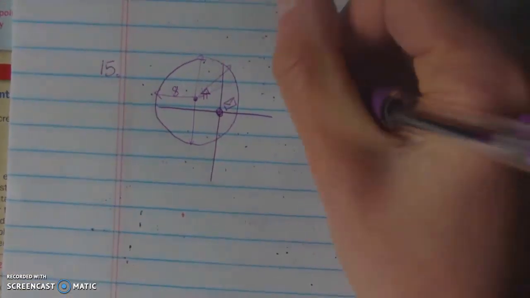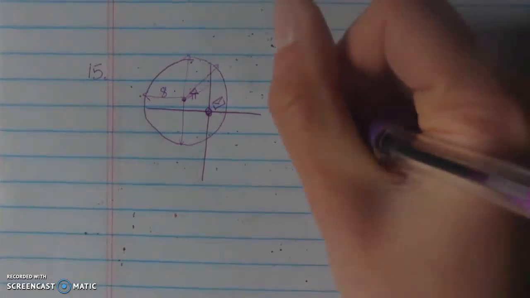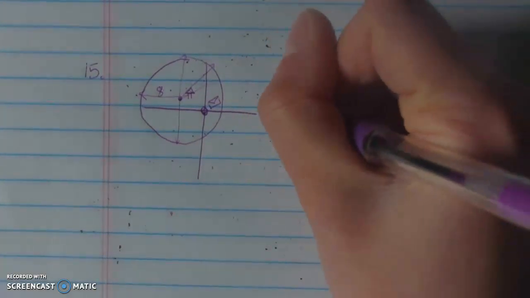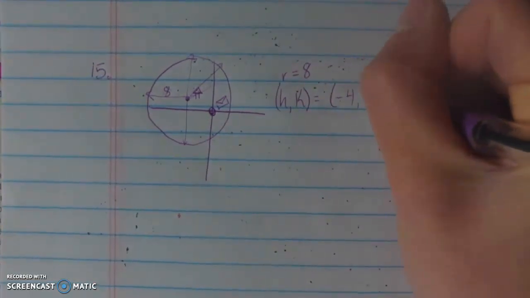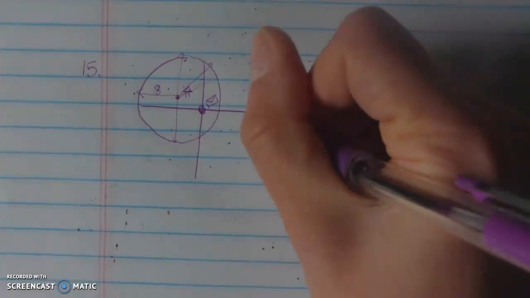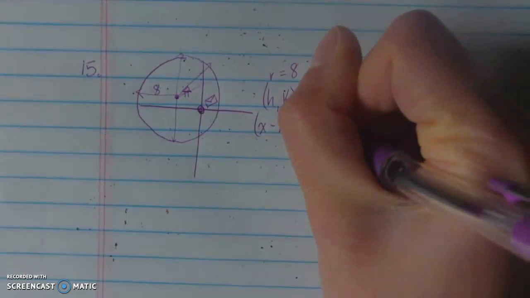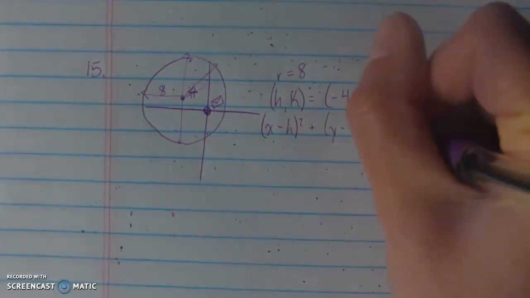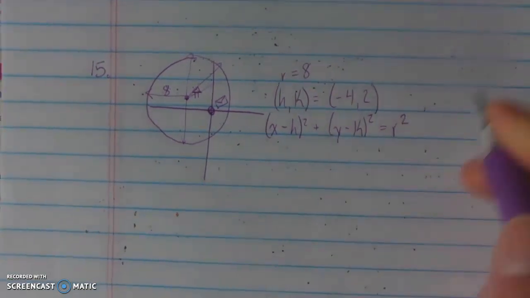So I know that r equals 8. And I know that h, k, or our center of the circle, is -4, 2. And if all I need is the equation of a circle, well, that requires that I fill in this formula, (x - h) squared plus (y - k) squared. I think this thing will be going through my dreams at this point. It's equal to r squared.